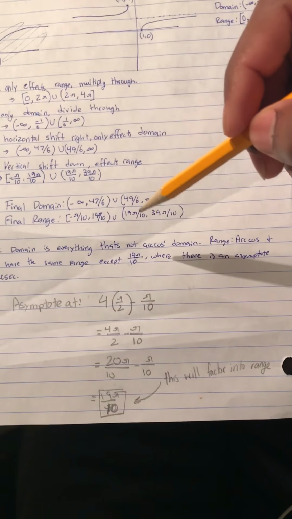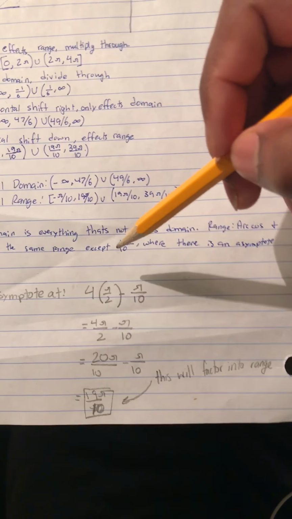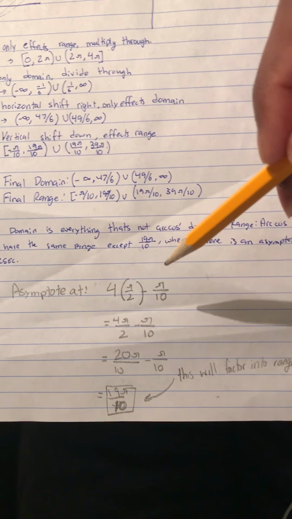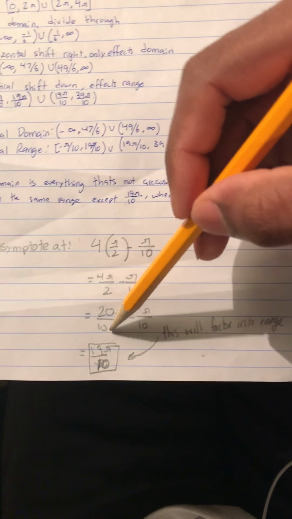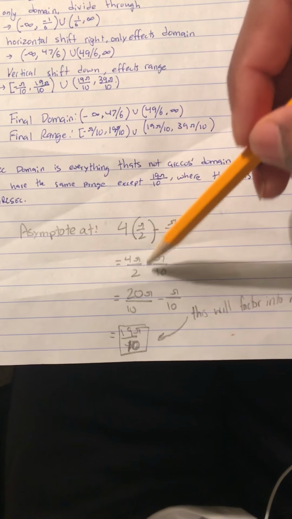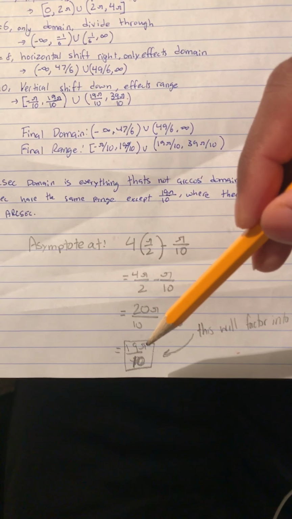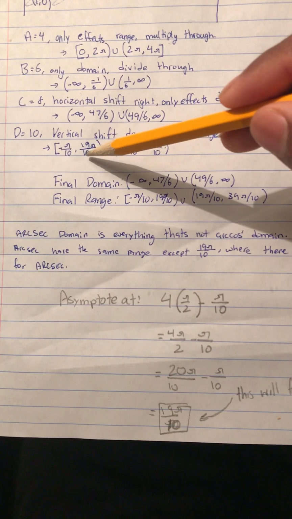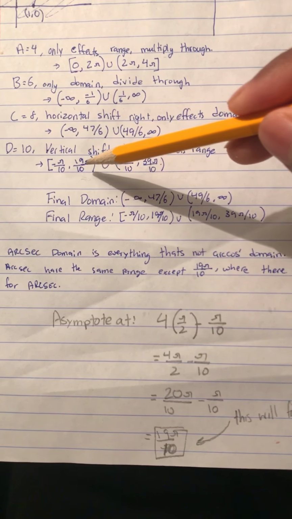And then for the asymptote, you can calculate it by doing the same thing and plugging in the old asymptote into the changes that you had to do, and then finally, after doing simple math, you'll get to 19 pi over 10, which is also how we can verify that our range is correct. And it ends over here.